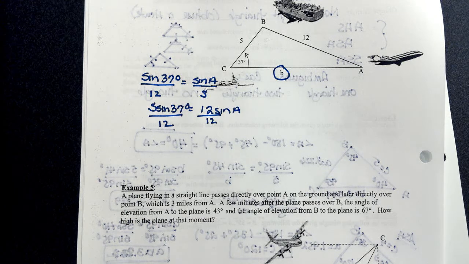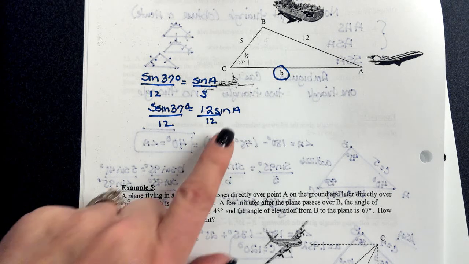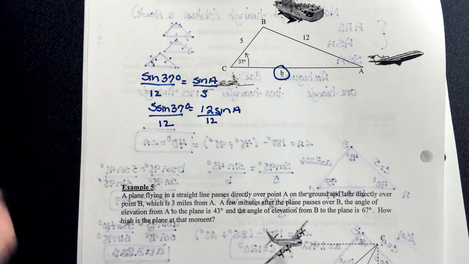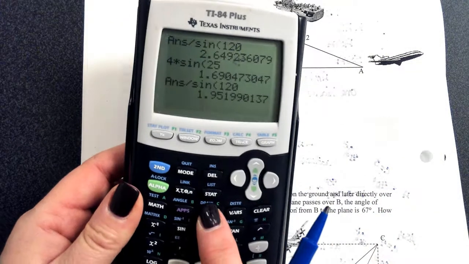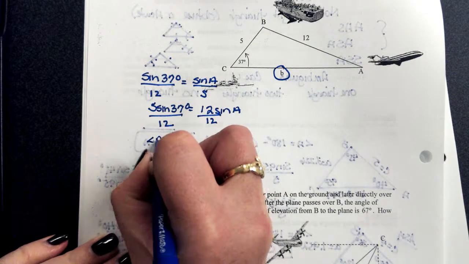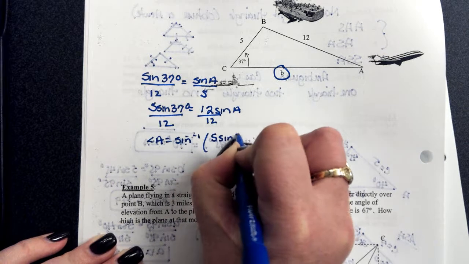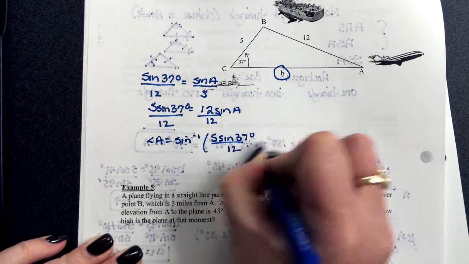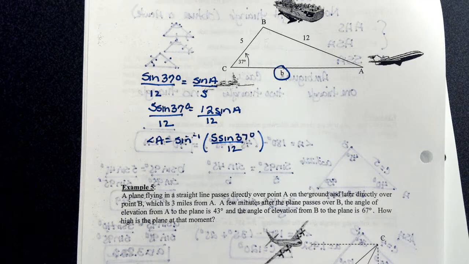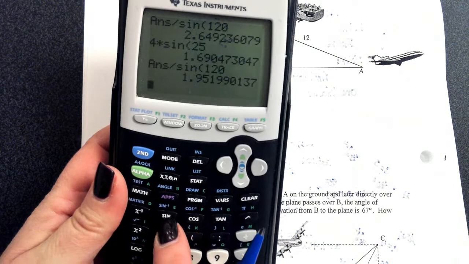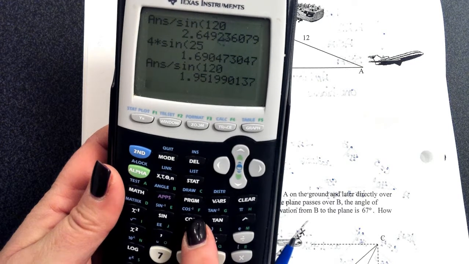Now, using my calculator, how am I going to solve for an angle? Those of you that already watched the 6.1 video, we went over that. How am I going to solve for an angle using my calculator? I can't hit the sine. I'm going to have to hit the what? Second sine. You're going to have to use the inverse sine. So angle A is going to be equal to your inverse sine of 5 times the sine of 37 degrees all over 12. Anytime you're solving for an angle using your calculator, you're going to have to use your inverse functions, your inverse sine, inverse cosine.